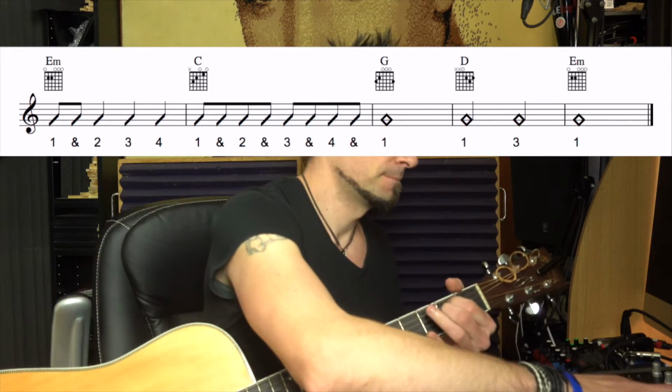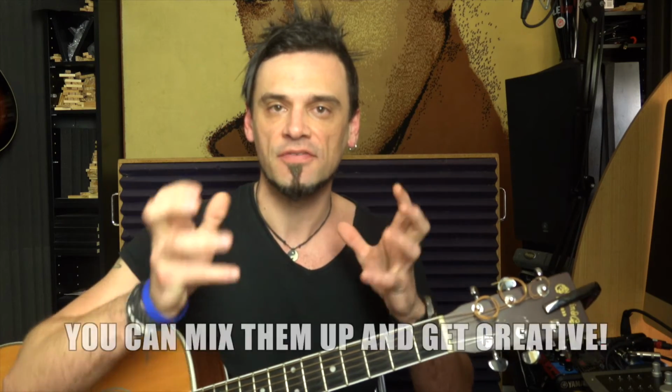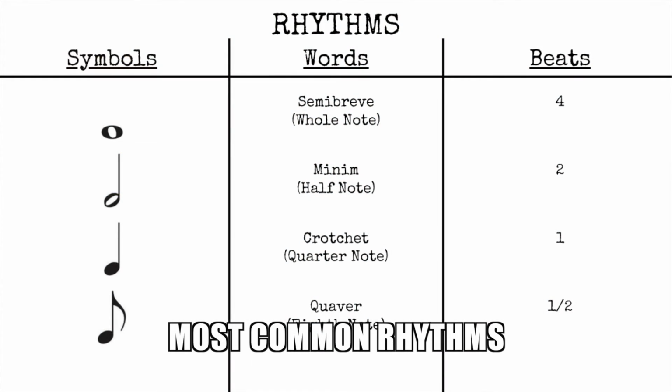So there you go. If you're really sure about what the different definitions of each rhythm are, then you can start mixing and matching. Now, yes, there are different types of rhythms out there, more complex ones, but these are the 4 most common types of rhythms that you can have.